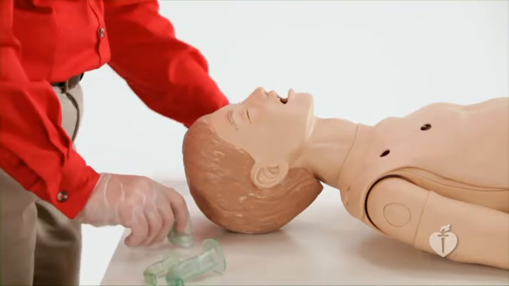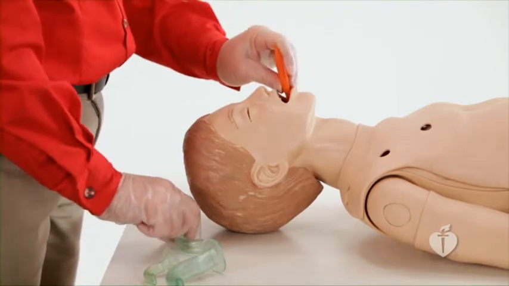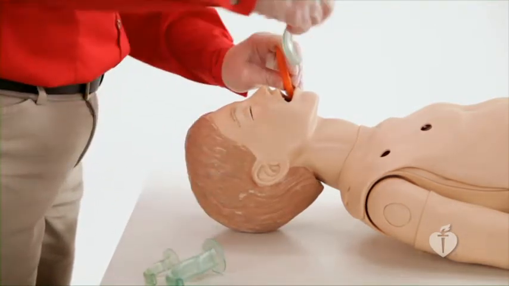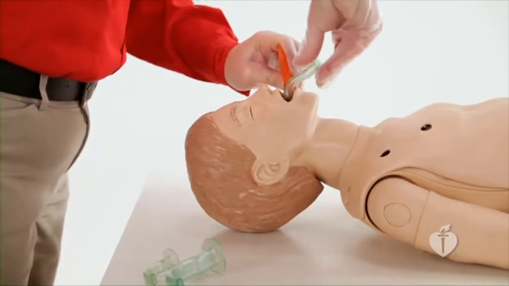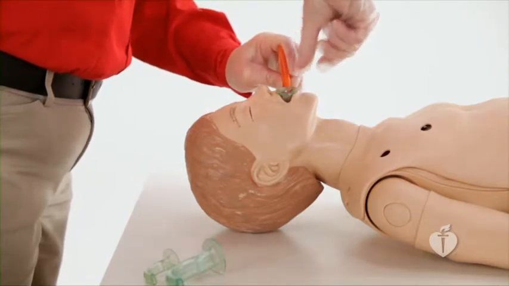One technique of inserting the airway is to use a tongue blade to depress the tongue. The airway may be inserted on its side or in an inverted position and then rotated into place. Remember, the oral airway should not be used in conscious, responsive children as it may cause a gag reflex and vomiting. Effective bag mask ventilation is an essential BLS intervention that will be reviewed in this station.